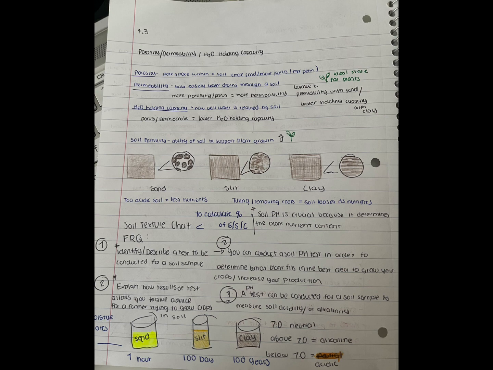We can see in the diagram that the sand is more expanded and has more space for the water to come in. Then we have silt, which doesn't have a lot of space. It's in between no space and space. And then we have clay, which has no space for water to come in. Then we can see that too acidic soil equals fewer nutrients. Tilling, which is removing roots, equals soil losing its nutrients.